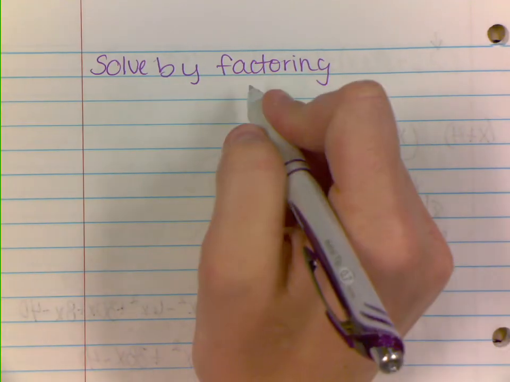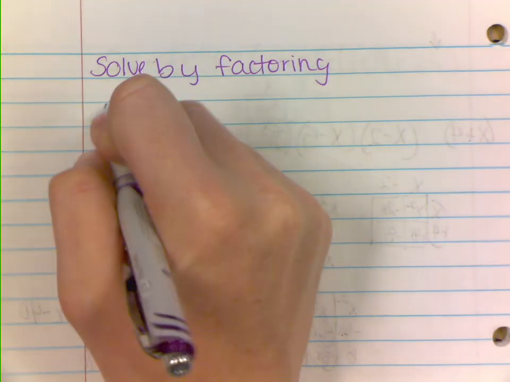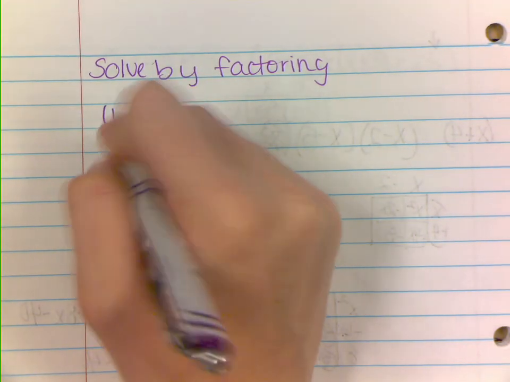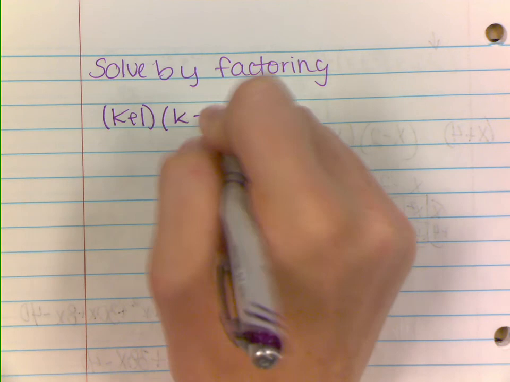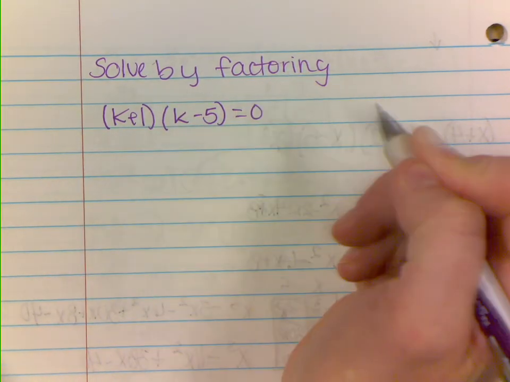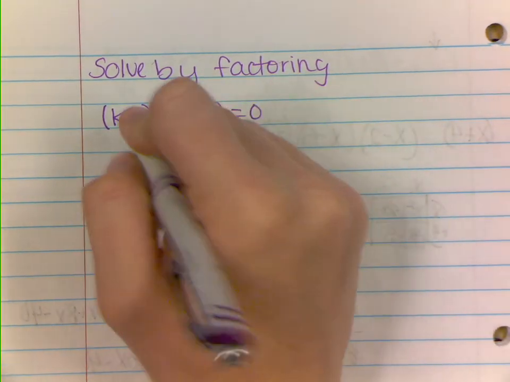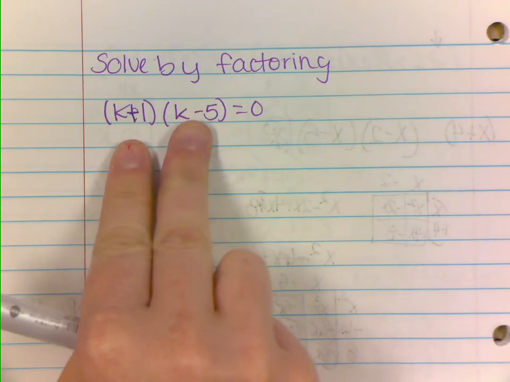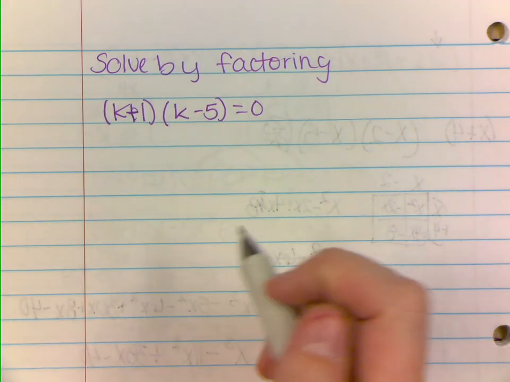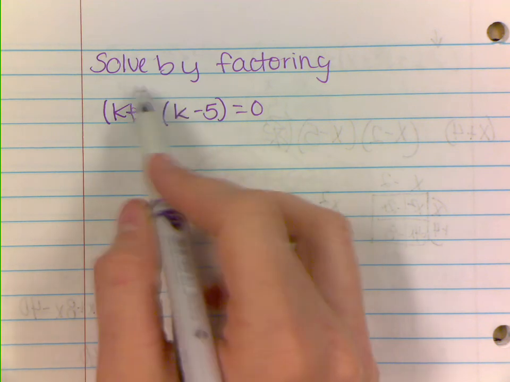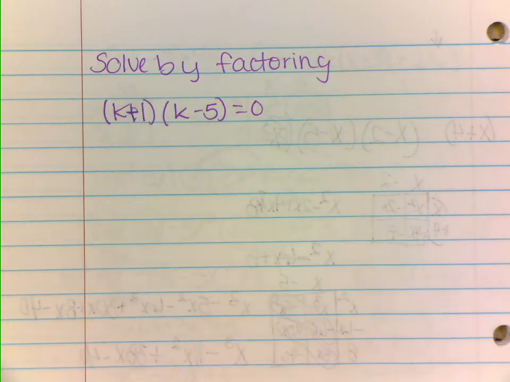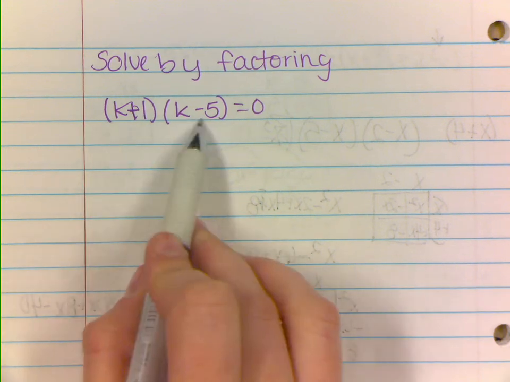Okay, so to solve by factoring, this is what we've got to do. If I have something like this, (k plus 1)(k minus 5) equals 0. Hasn't that been factored? Isn't that what made up that stuff? You remember how when we factored we found what two things were being multiplied? You remember that? Now, to solve, I want to find what this variable is equal to.